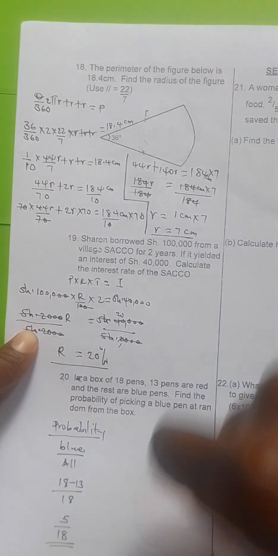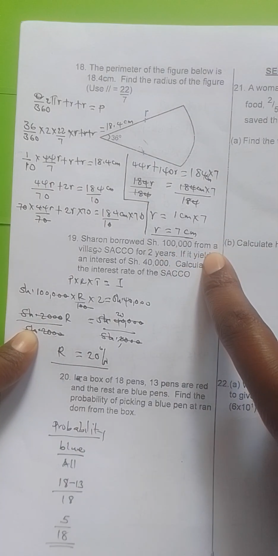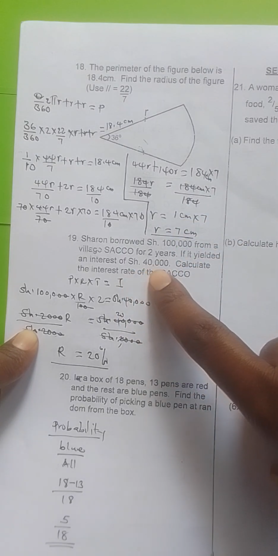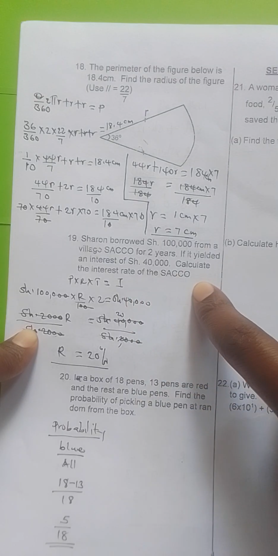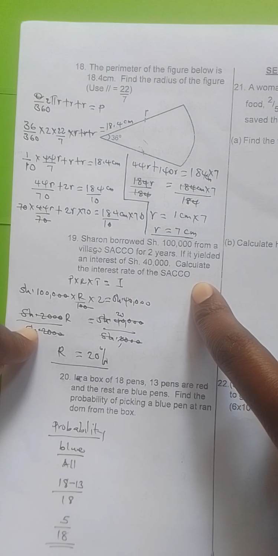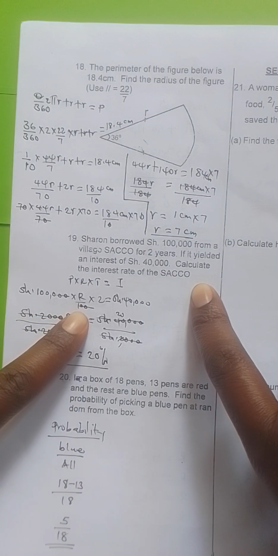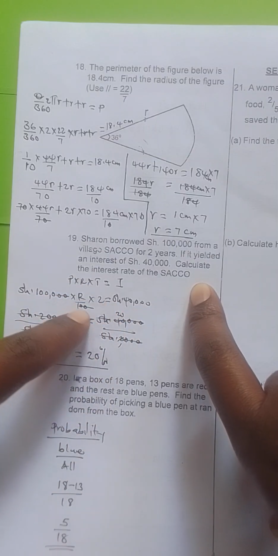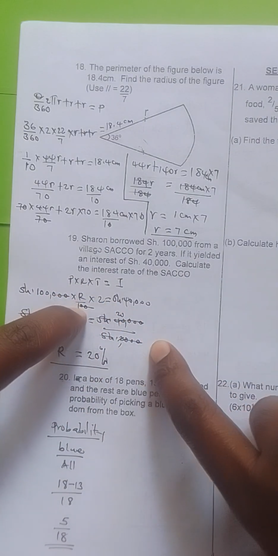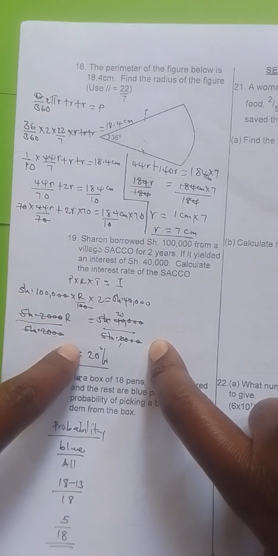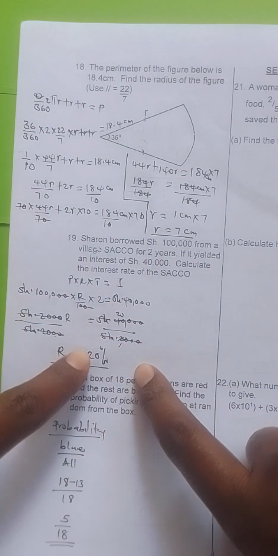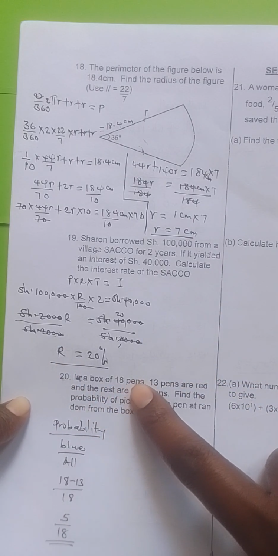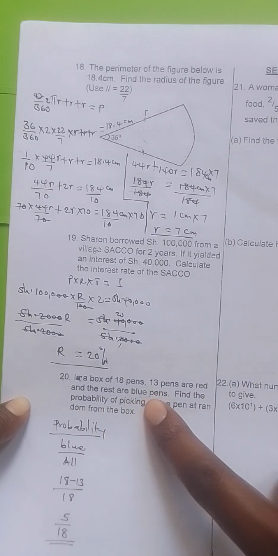Coming to this number, Sharon borrowed 100,000 from a village circle for 2 years. It yielded an interest of 40,000. Calculate the interest rate. Rate is always out of 100. So it is principal times rate times time. Then you substitute what has been given, but don't forget to put your rate out of 100. When you simplify, you divide both sides by what you don't need. The rate is 20%.